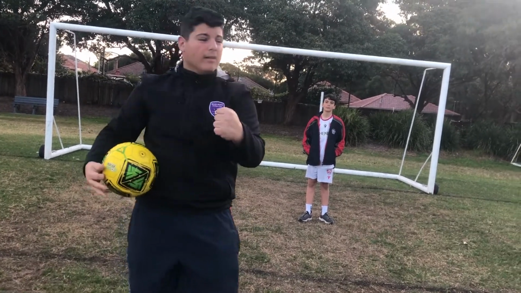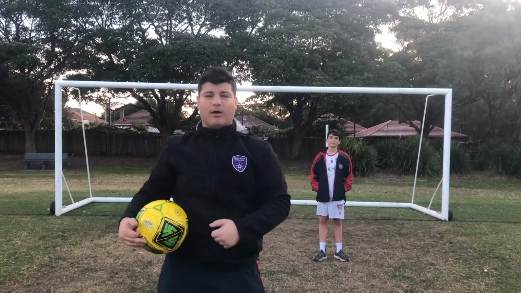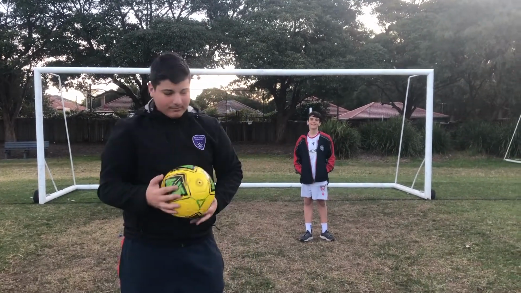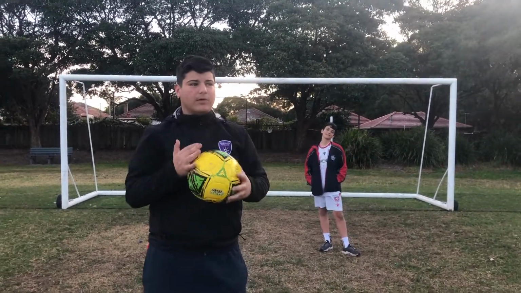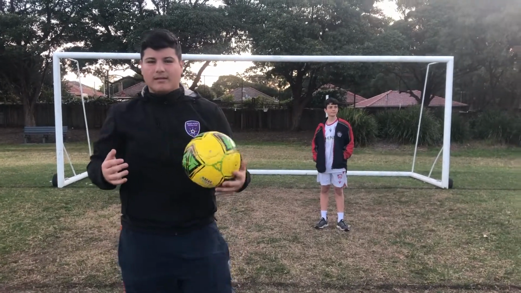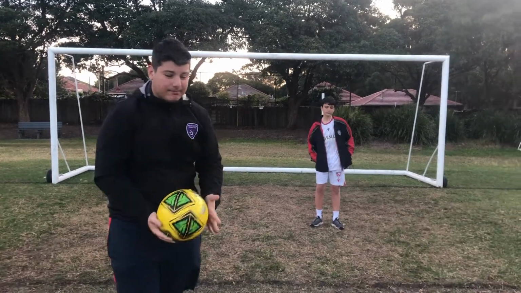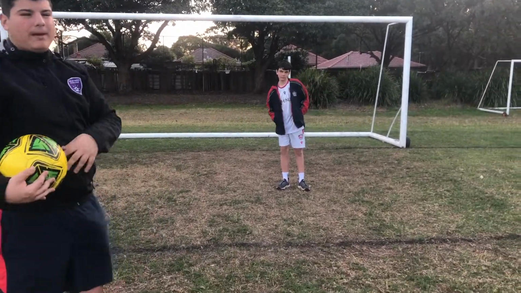Shows that you're confident and you're asserting your dominance as a goalkeeper in the box. Another way is also by just coming out and looking big and making them a bit scared. That's another way. Now, the other aspect is positioning in the box. Now, depending on where the ball is, that's where you'll be.